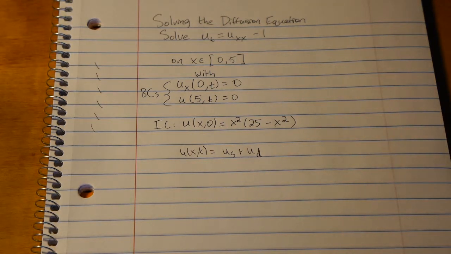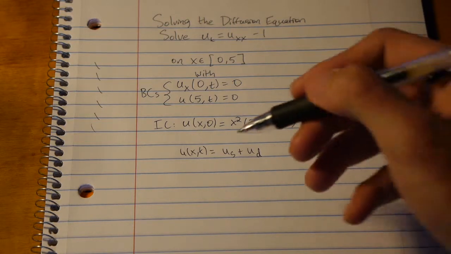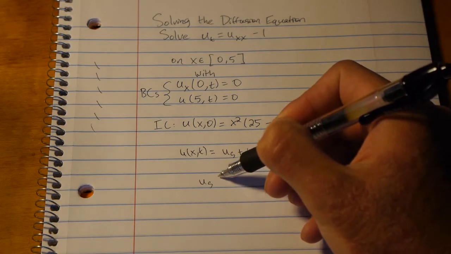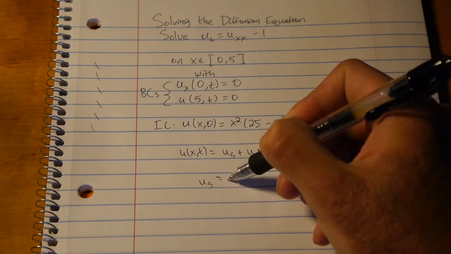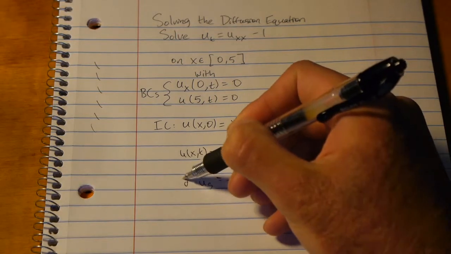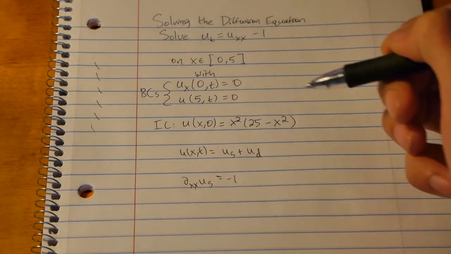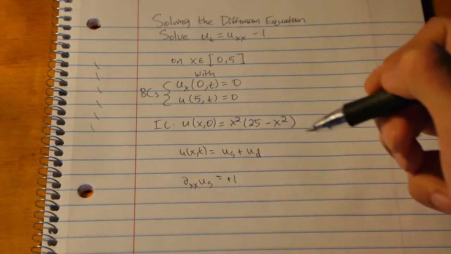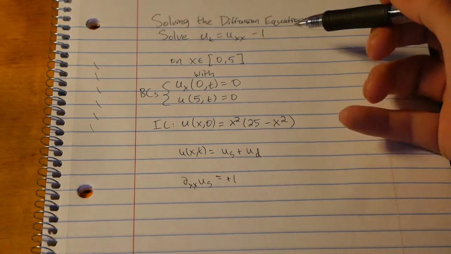So to do that, basically we know that u of s second derivative is equal to -1, equal to +1 on the second derivative right here.